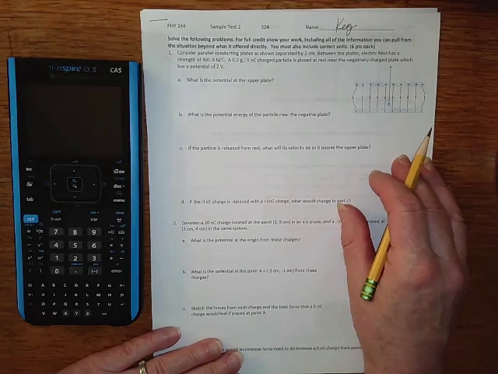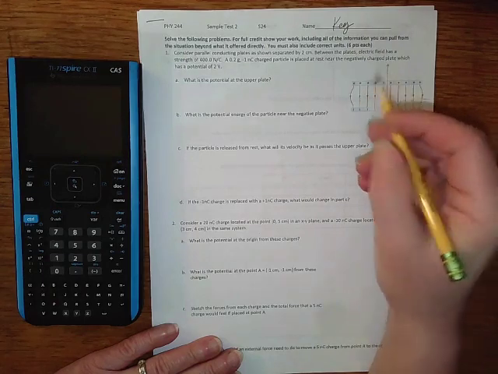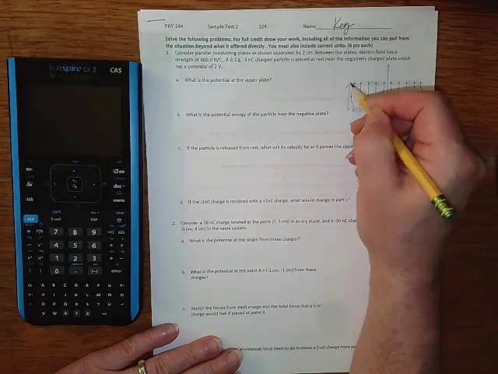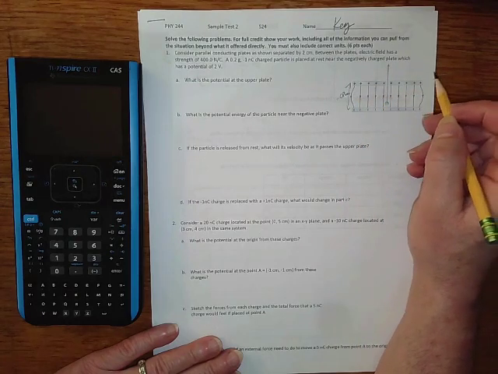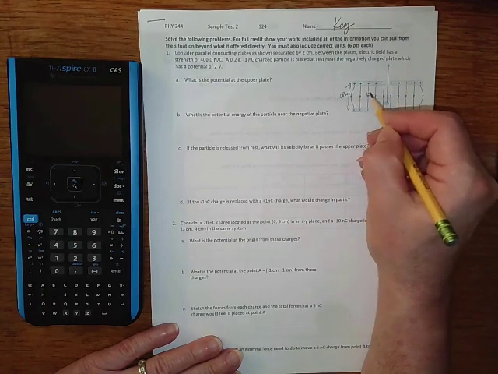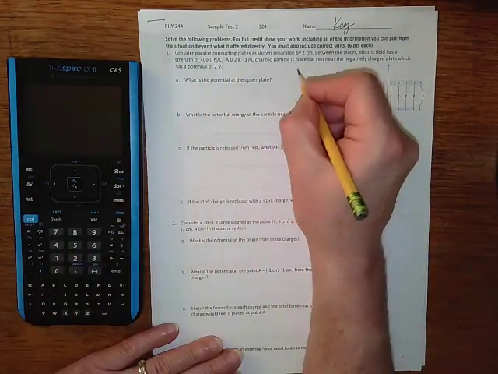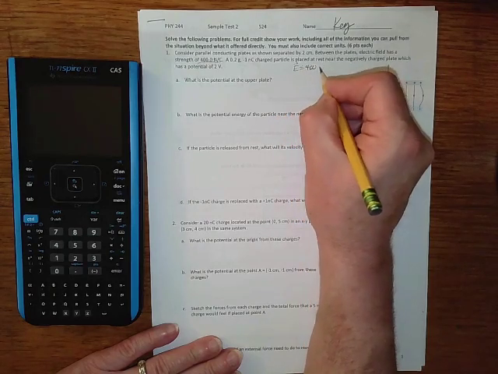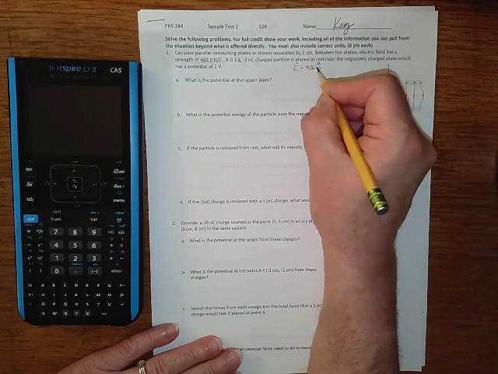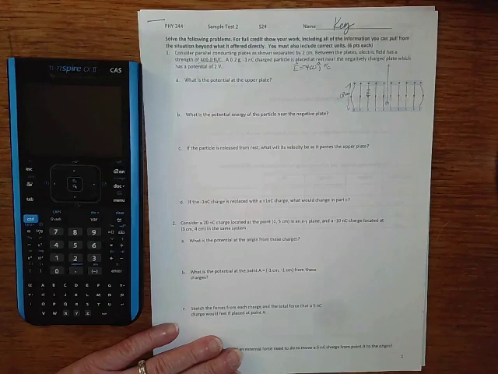Just looking at the problems here: consider parallel conducting plates as shown, separated by 2 centimeters. So we have a distance here of 0.02 meters. Between the plates, the electric field has a strength of 400 newtons per coulomb. So E is 400, let's say it's going down, negative j hat newtons per coulomb. We'll probably just use magnitude only here.